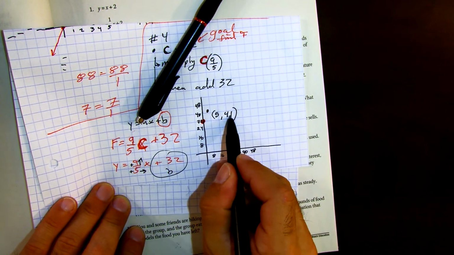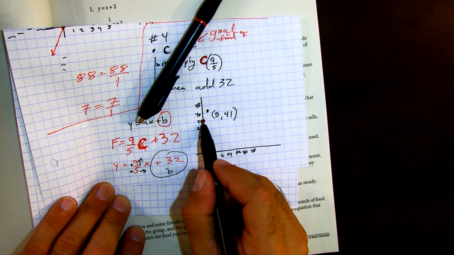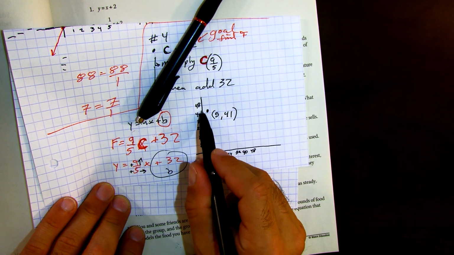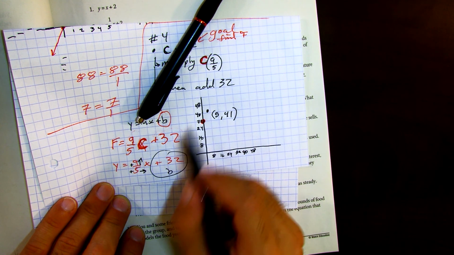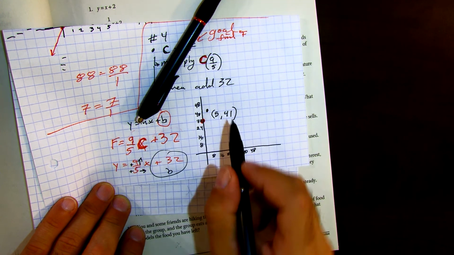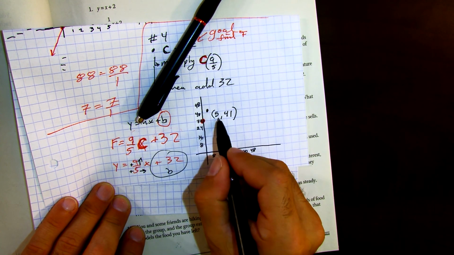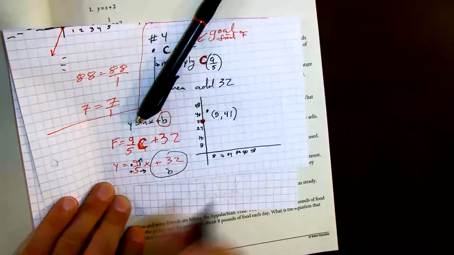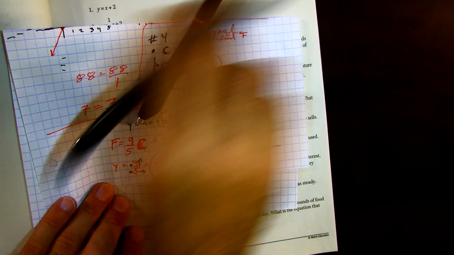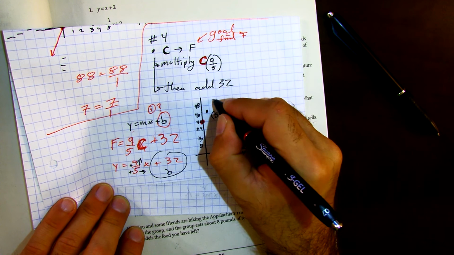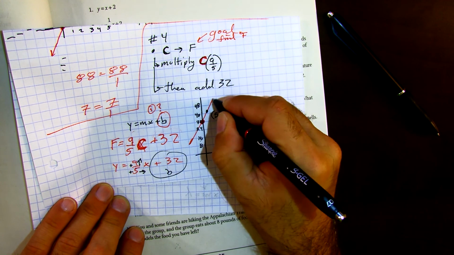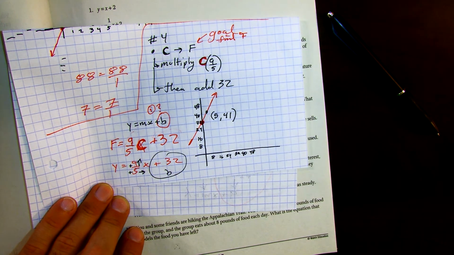And how do I know that? Because (5, 41), if we go up, which is our y value, we go up 9, we get to 41. And then we had to run to the positive right 5. So up 9 over 5 gets us 5 for x, 41 for y. And the last step is always make your linear equation.